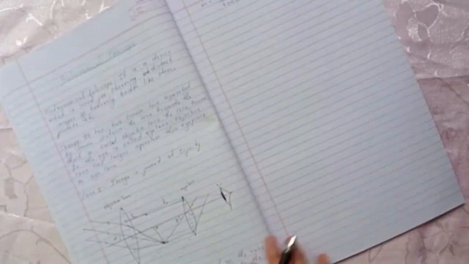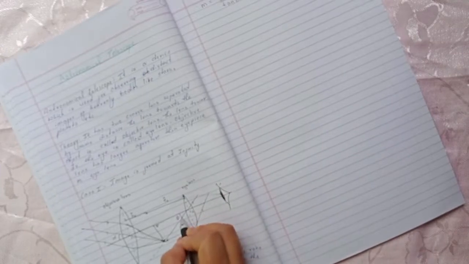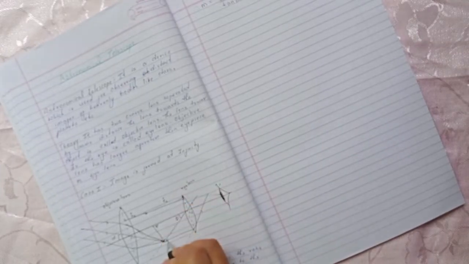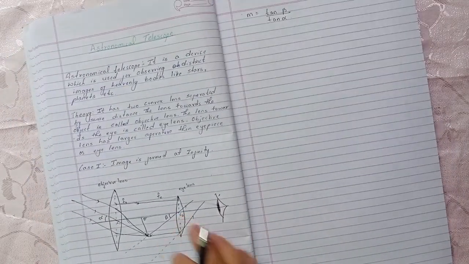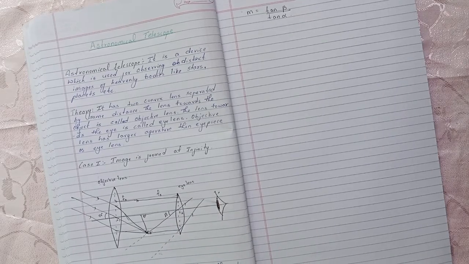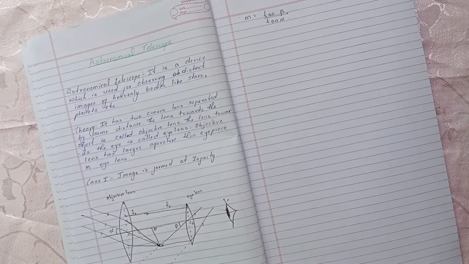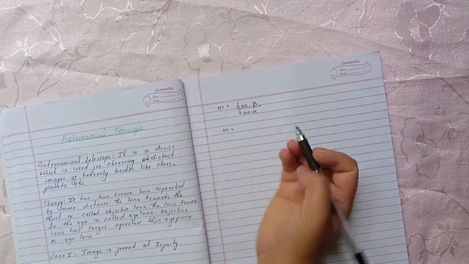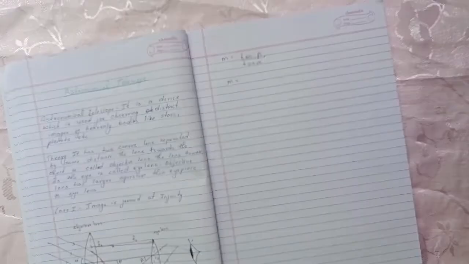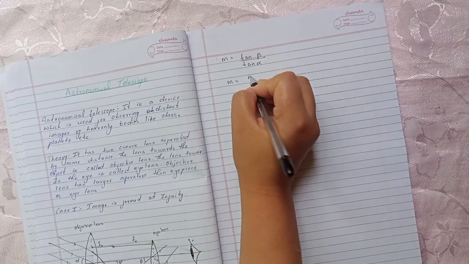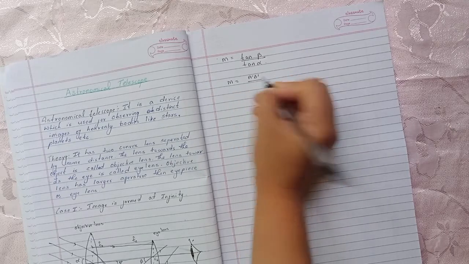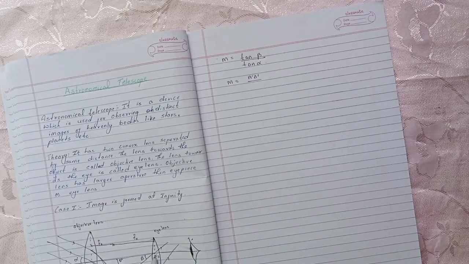Now tan beta lies in the triangle A dash, B dash and C2. As we all know, tan theta is equal to perpendicular by base, so tan beta has perpendicular A dash B dash and base A dash C2.